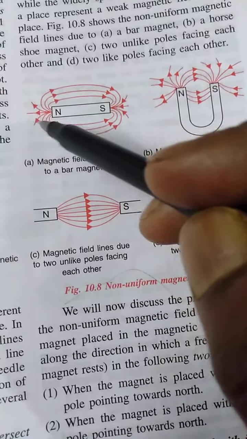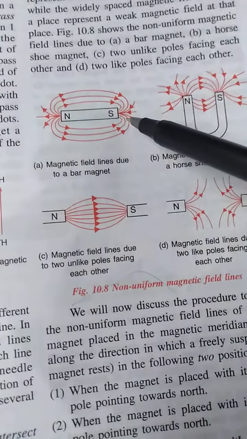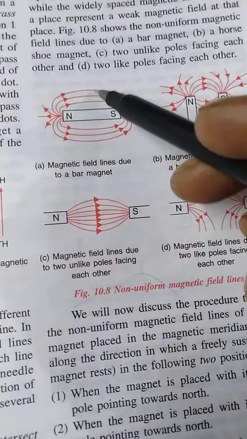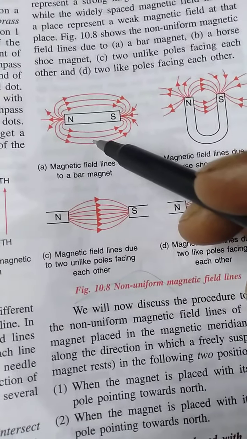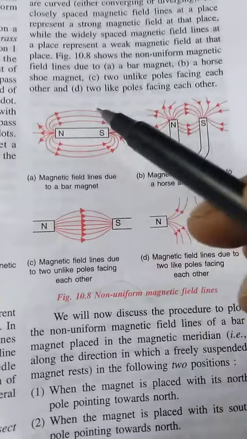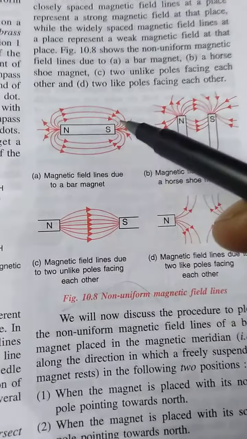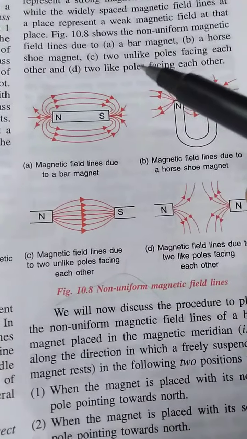The cluster suggests that at this point the magnetic field is very strong, and here it is not as strong. So wherever the density of magnetic lines of force is more, there is a strong magnetic field.